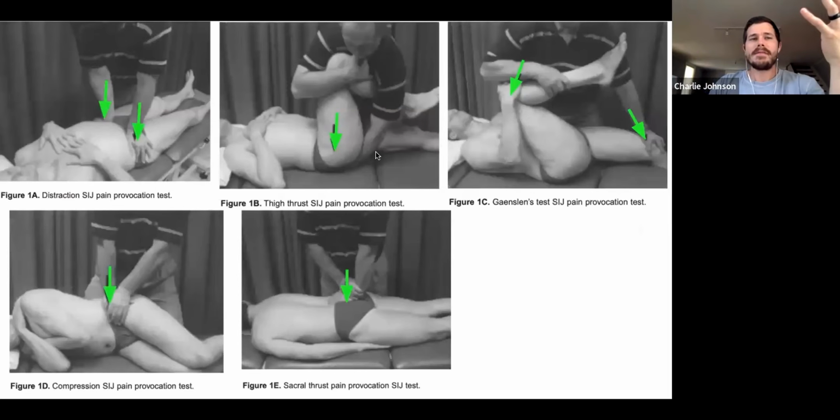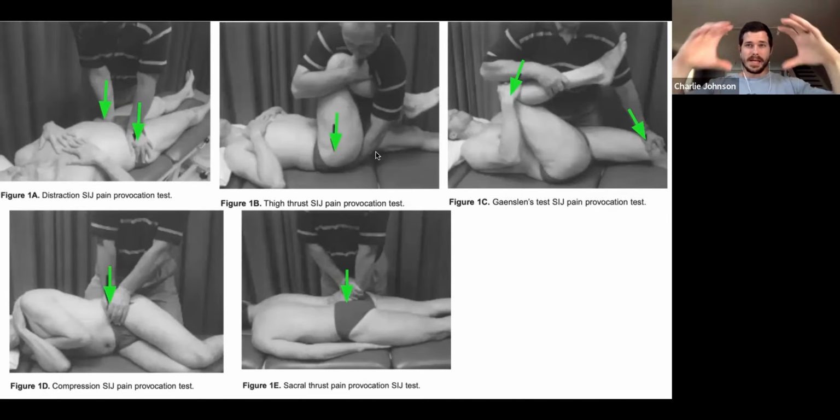All right, and you see there's 5 of them here, and each of these is designed to stress the SI joint in different ways. All right, so for example, you can see in the first one, figure 1A, distraction test, we call this. So you take those bony bumps in the front of your hip and you would have somebody push on them. Now, I'm not recommending you do this at home, but just understand that if you were to go see a specialist and they were to go through a really thorough exam to tell what the heck was going on, these are the things that they would be doing, all right? And so this kind of gaps, if you can imagine the pelvic ring, if somebody's pushing on my hip bones, it gaps the front of the SI joint, stresses it that way.